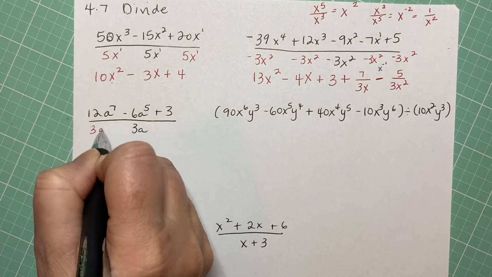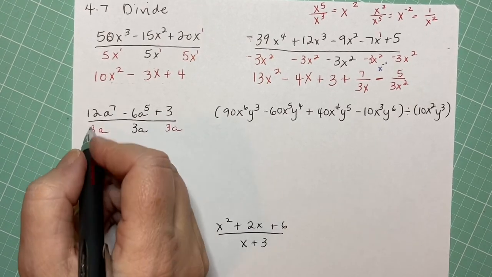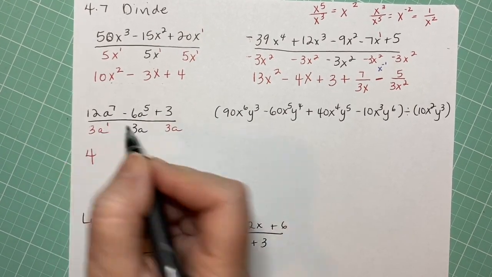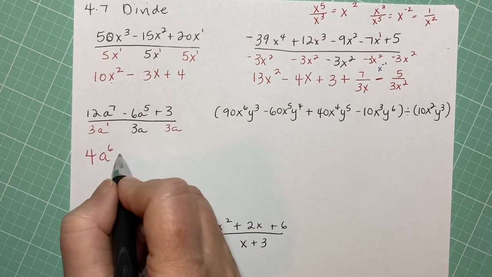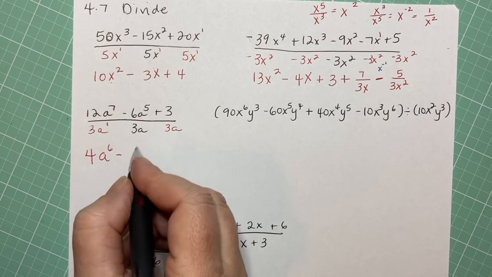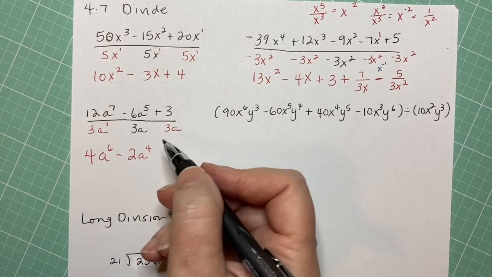Okay, this next one, again, we're just dividing all these by 3a. So here, 12 divided by 3 is 4. It's like a 1. 7 minus 1 is a to the 6. The negative comes down. 6 divided by 3 is 2. 5 minus 1 leaves a to the 4.